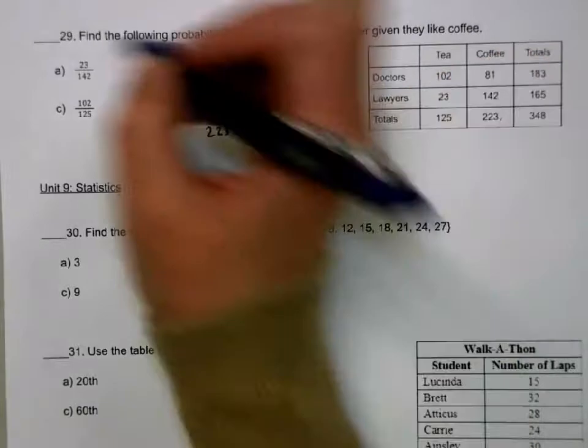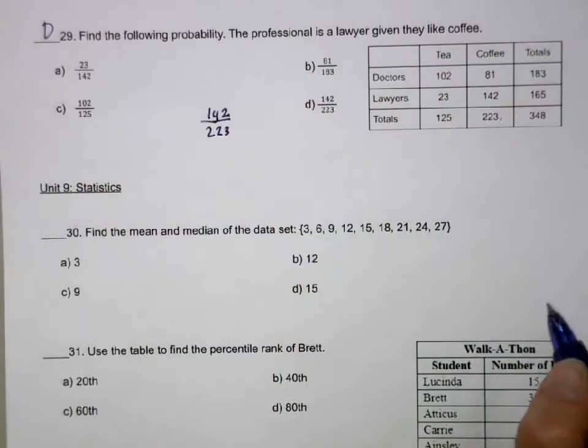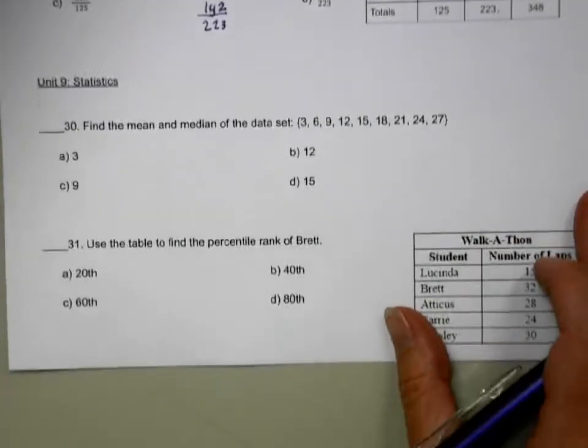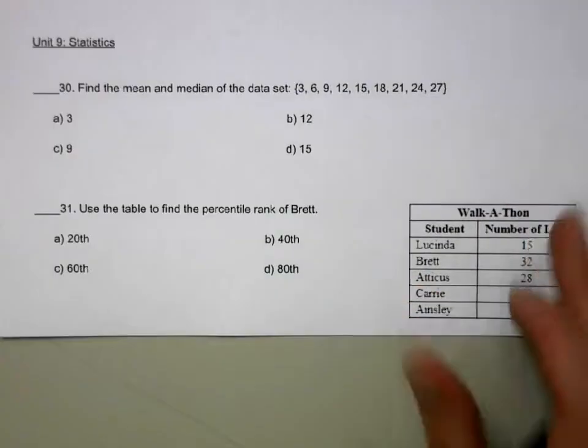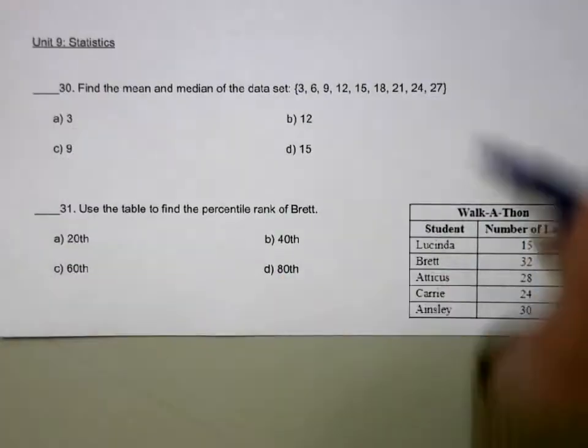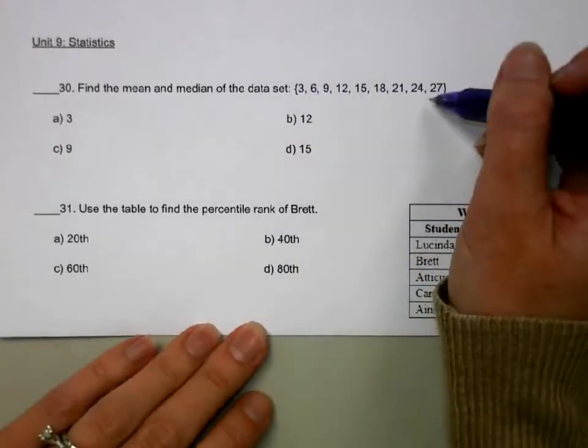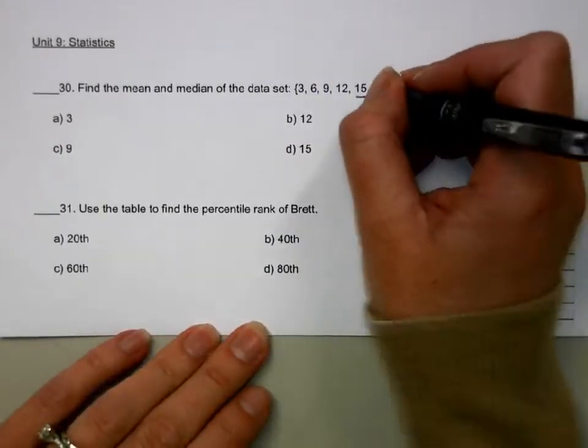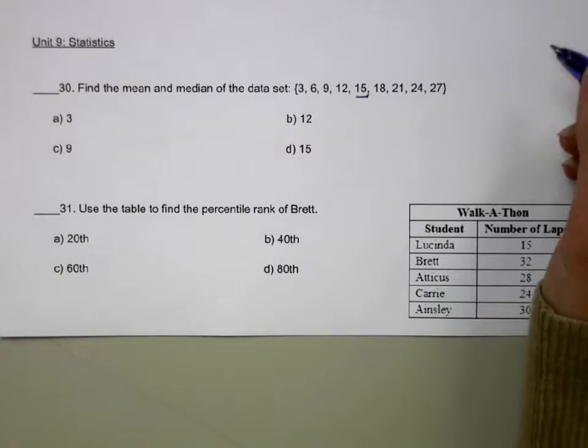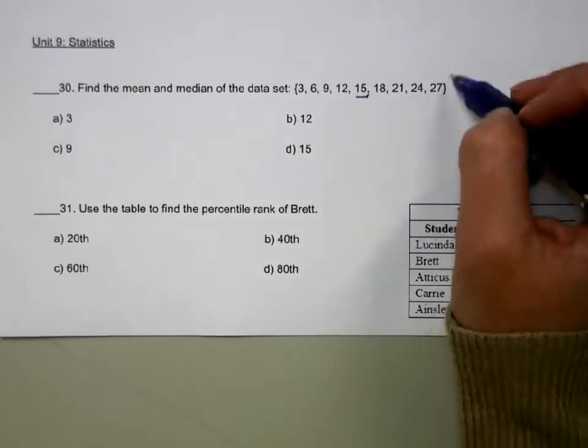Our last unit is statistics. Okay, for this first question, find the mean and the median. Well, quickly looking at this, these are all lined up. So my median is going to be 15. And then if you were to average these, because this is all symmetric, the mean and the median are actually both 15 in this case.